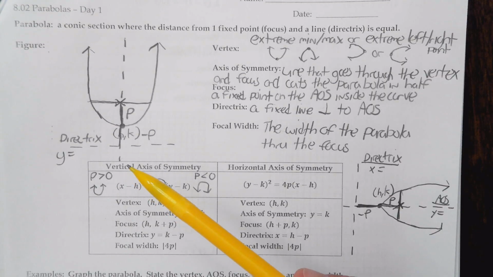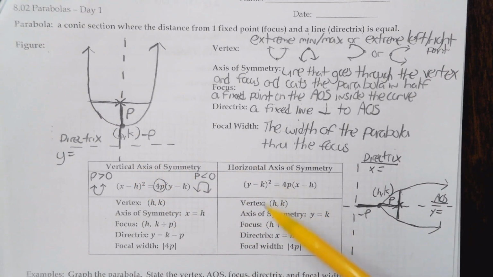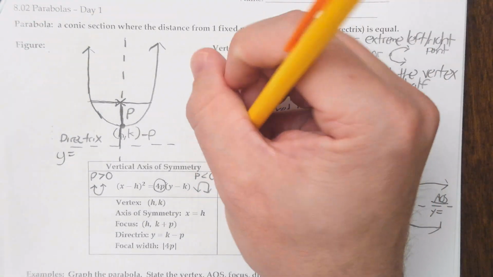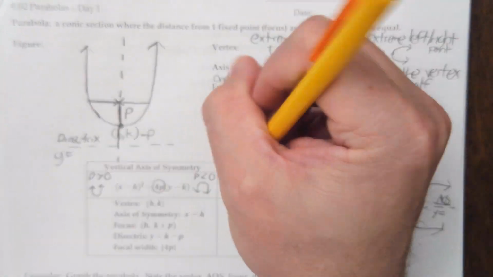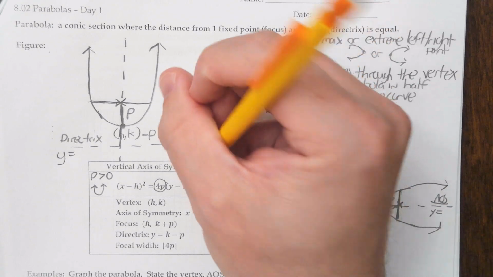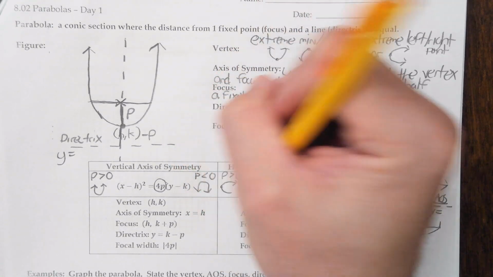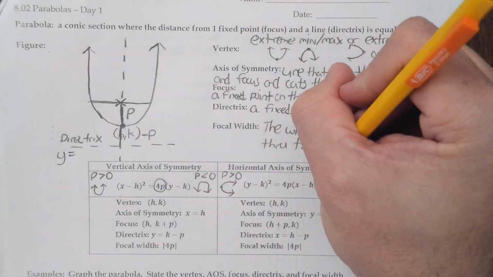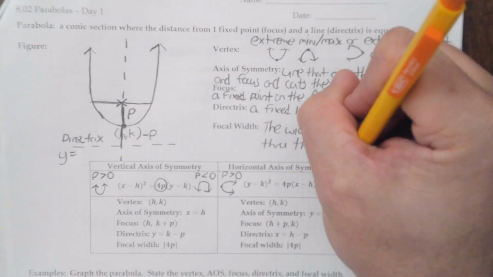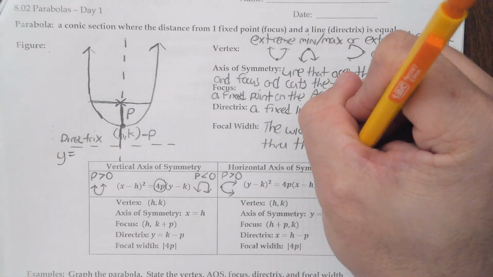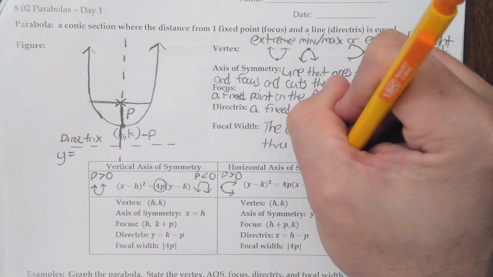Now, when y is squared, like in this second box here, and p is greater than 0, the parabola is going to open to the right. When p is less than 0, the parabola is going to open to the left.